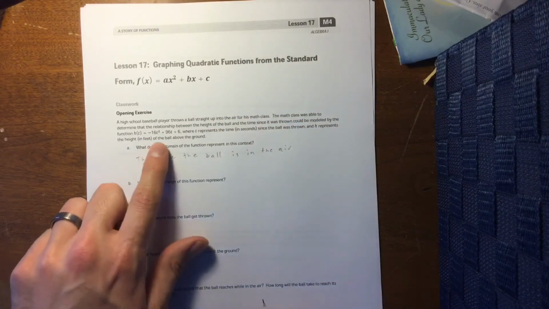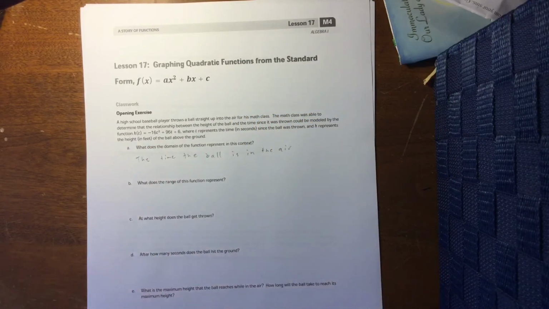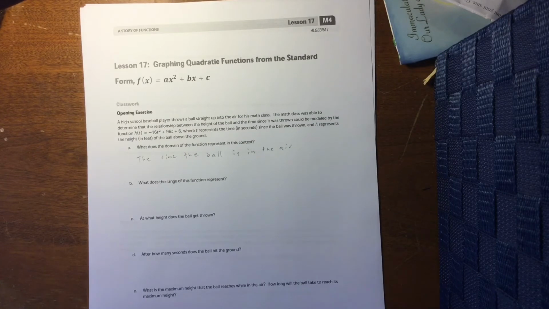So when we're looking at this, a couple of things to remember. The first thing is it's going to start at 0. If we were to find an x-intercept that was before 0, we don't worry about it. It starts at 0. So it's going to be the time the ball's in the air, or you could also say the time since the ball was thrown. That would be another good way to answer that.